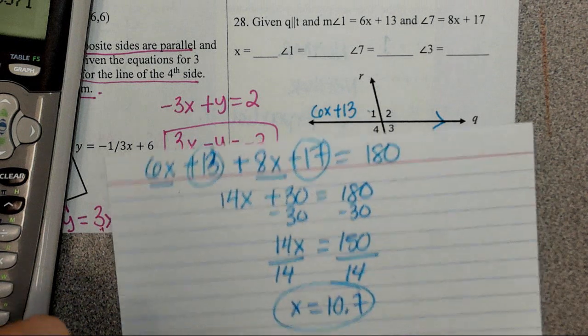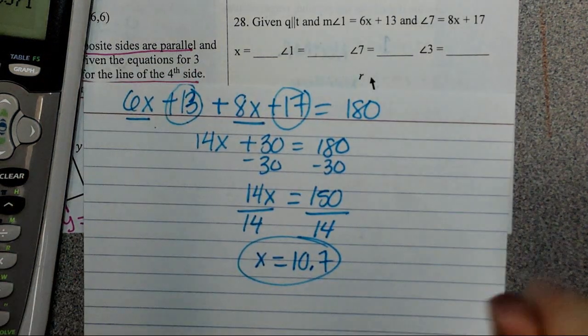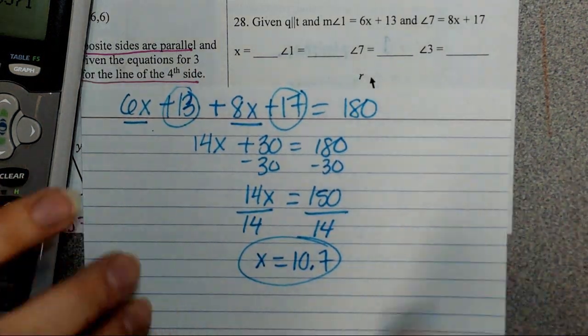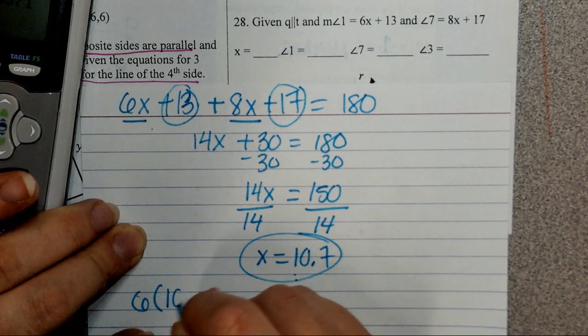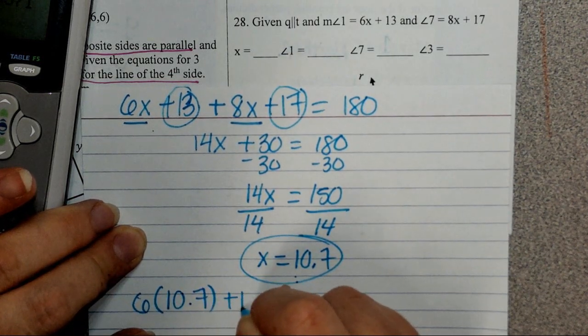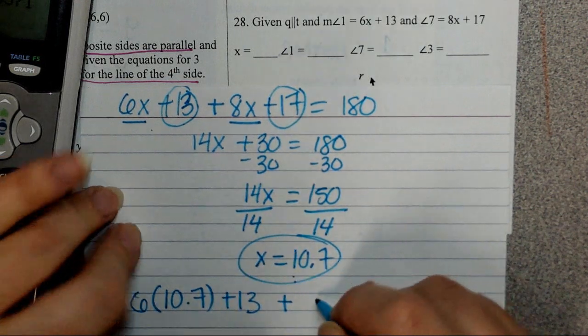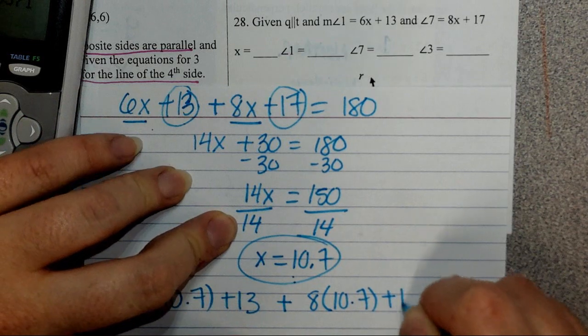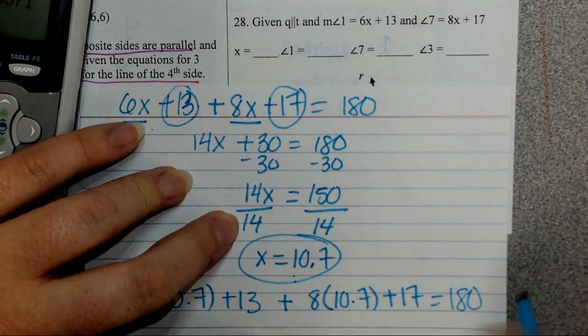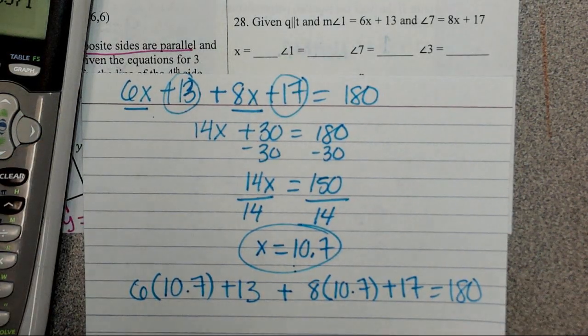Now, let me double check this answer to make sure I haven't made a mistake. So if this is true, then when I add 6 times 10.7 plus 13 plus 8 times 10.7 plus 17, that should be equal to 180 if I've done everything correctly.